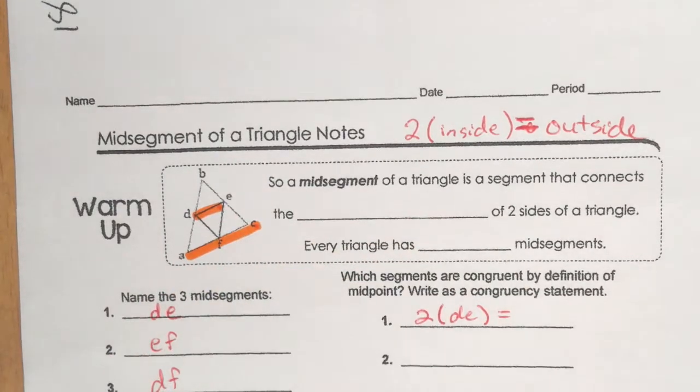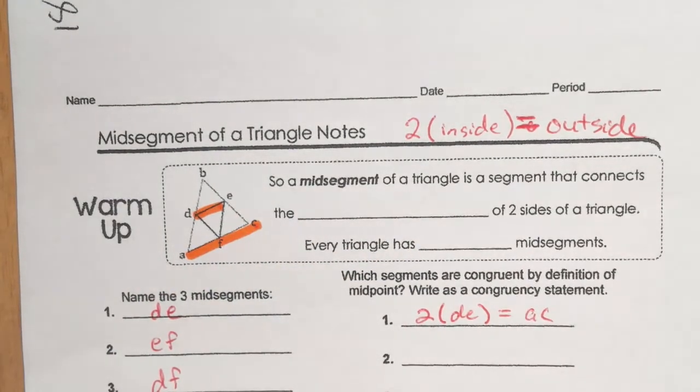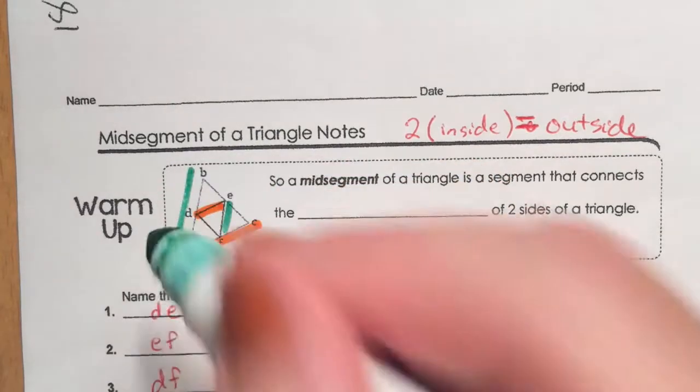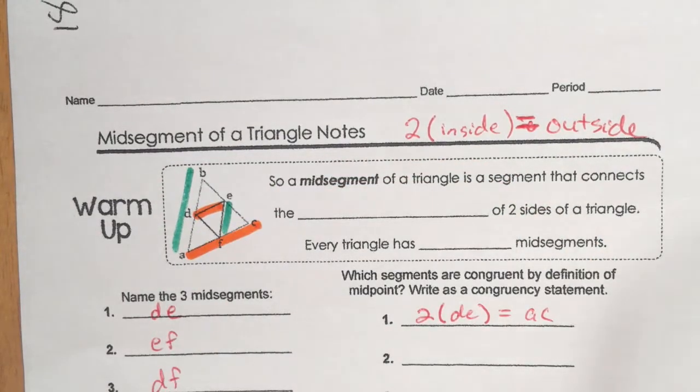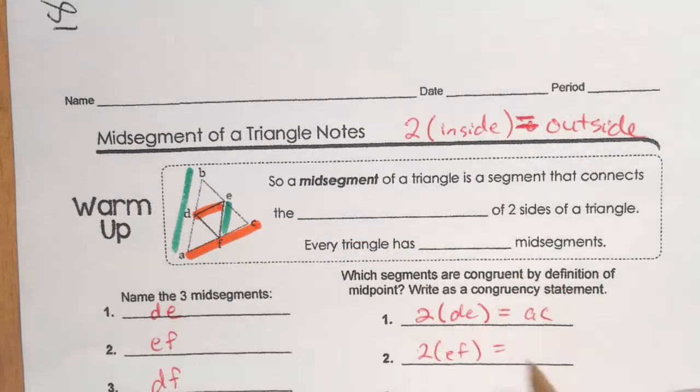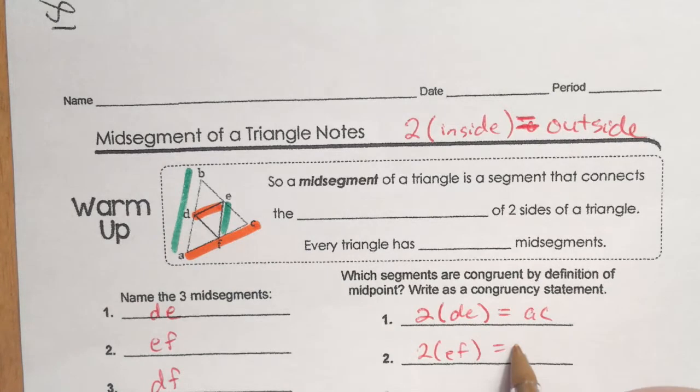AC. That's basically what we're saying right there. Let's do another one. So EF, and 2 times EF would be equal to BA.